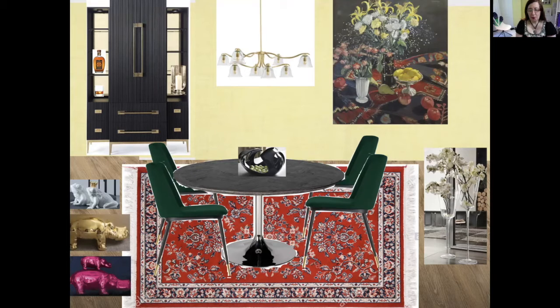The dining table has been selected because it reminds me of the vase with the lemons. Like the vase with the lemons, it has a small base, a long leg, and a rounded top. As center table, I have chosen a fruit bowl that reminds me of apples. And the chairs are here because there are a lot of green objects in the painting.